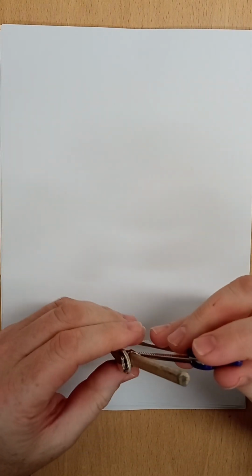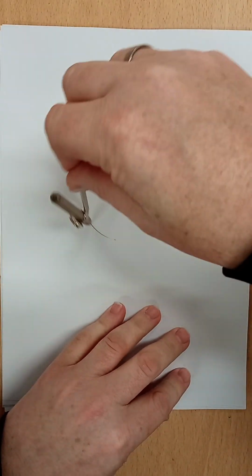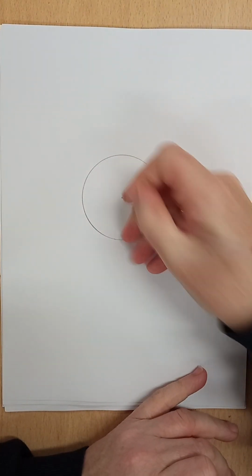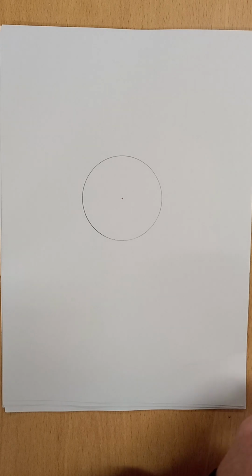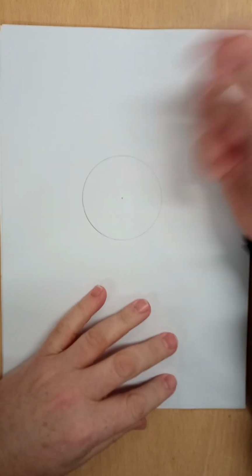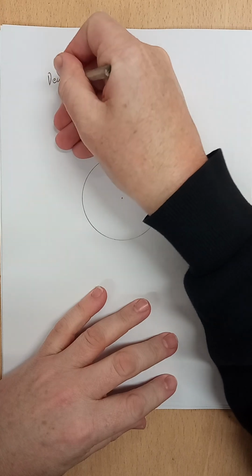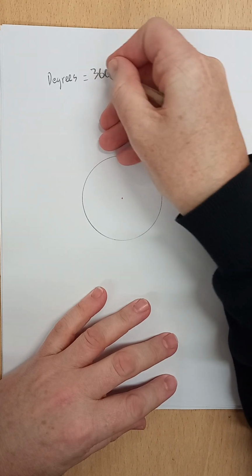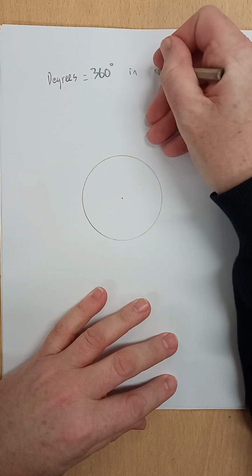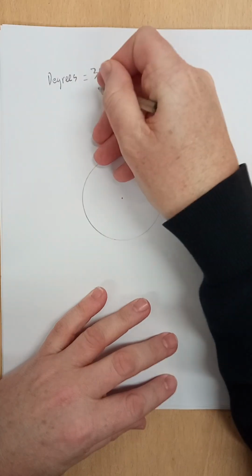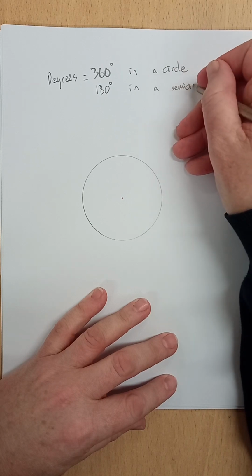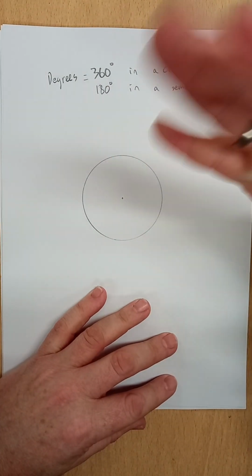Today we're going to start with the most basic thing in trigonometry, which is the radian. So I'm going to draw a circle. Now, the center of the circle is right there. The problem with a circle is that we're used to dealing with circles in terms of degrees. There are 360 degrees in one circle, 180 degrees in a semicircle, etc., etc.